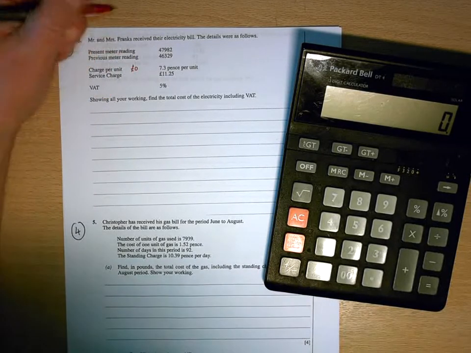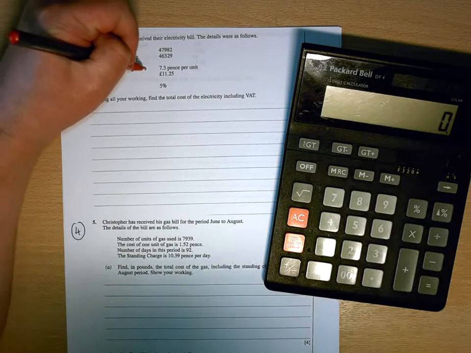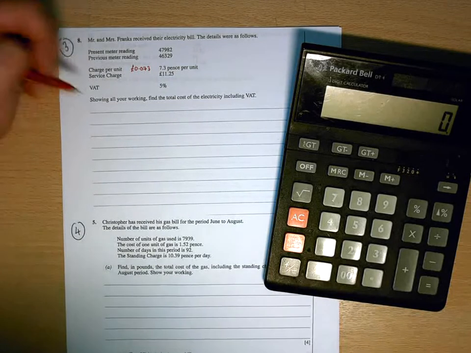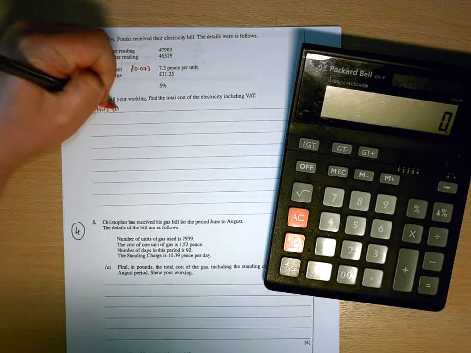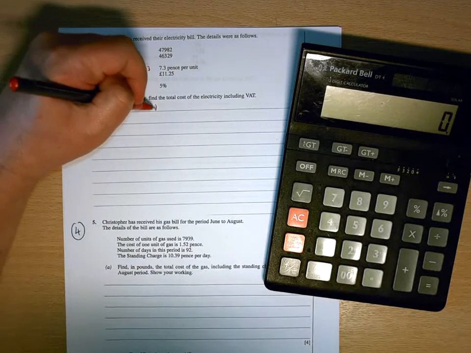So 7 pence would be 0.07, so 7.3 pence would be 0.073. Same as the previous two questions. First thing we need to do is find out how many units we've used. So we subtract our 2 meter readings.